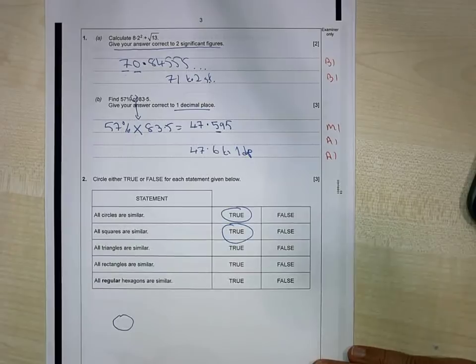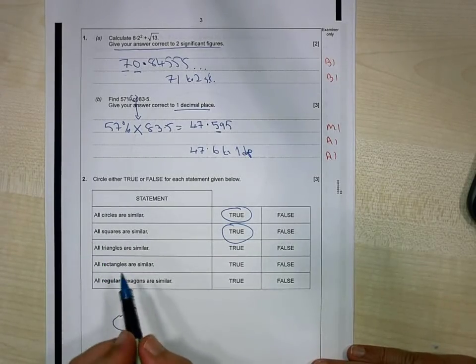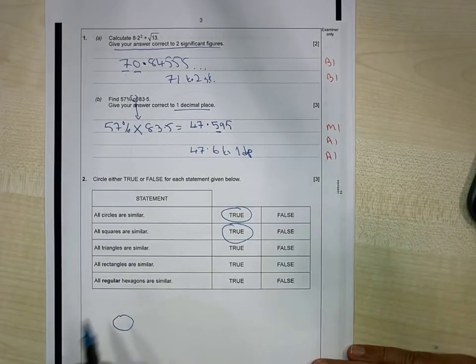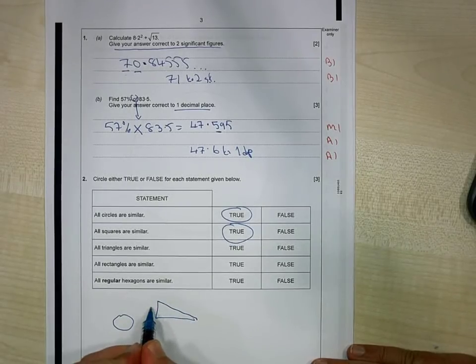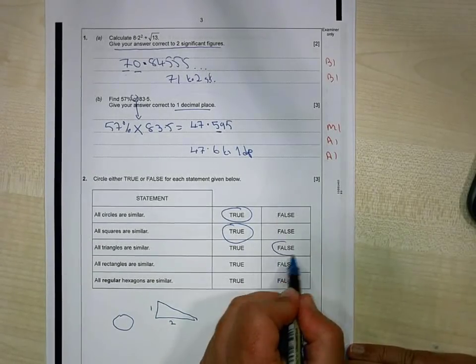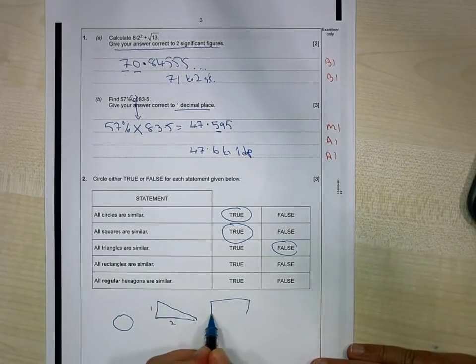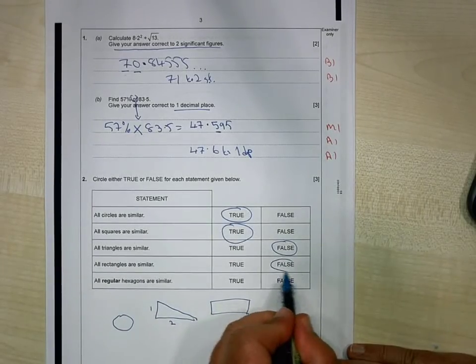So that's true. But with triangles, if it was an equilateral triangle and you doubled or tripled or whatever every side, they would be similar. But if you had a triangle maybe with that being 1 and that being 2, I could double that side and not double that side, so they won't be similar. So that one's false. The same with rectangles, because they're not all the same length, they're not all going to be similar, so that one's false.